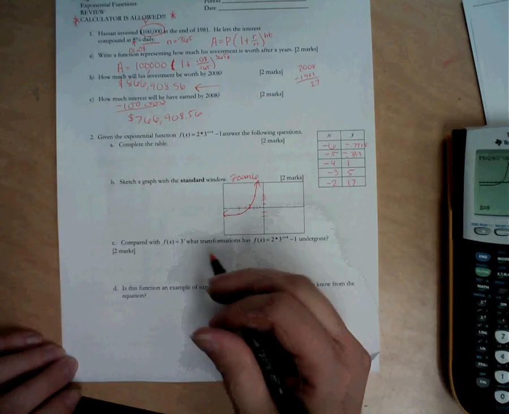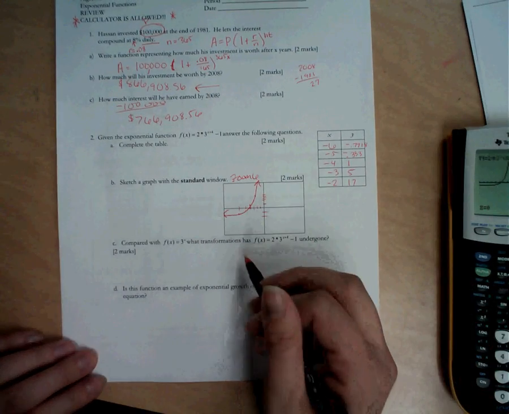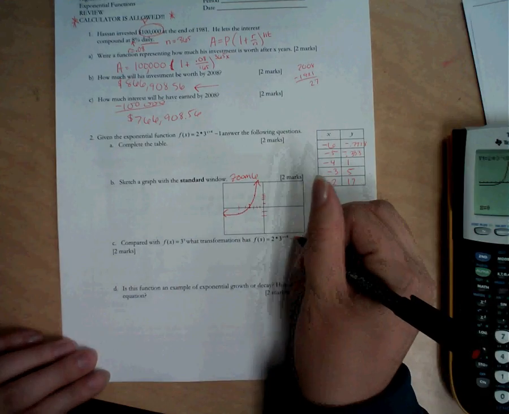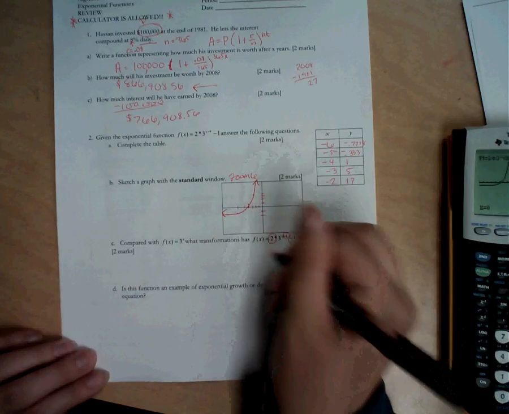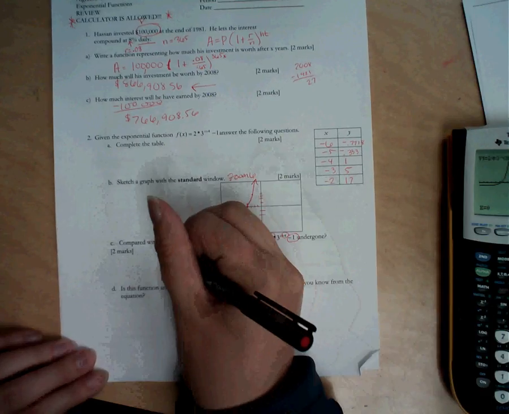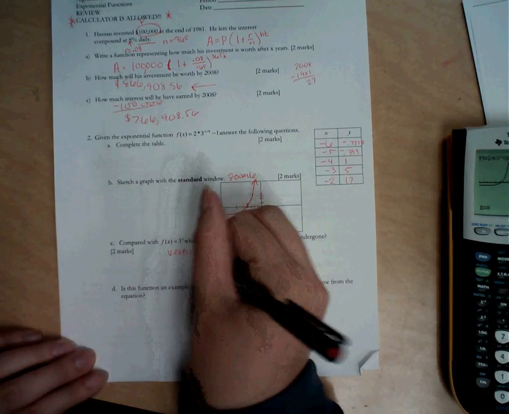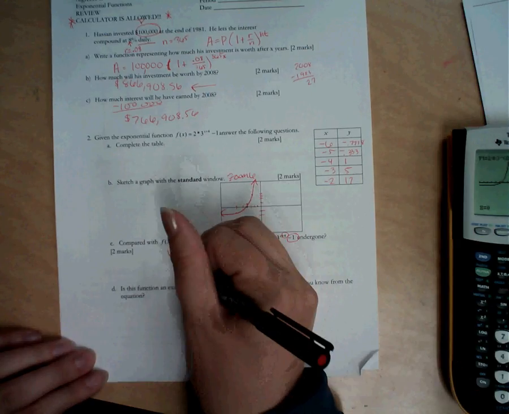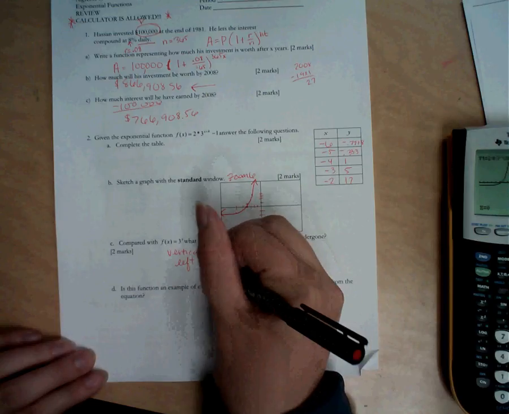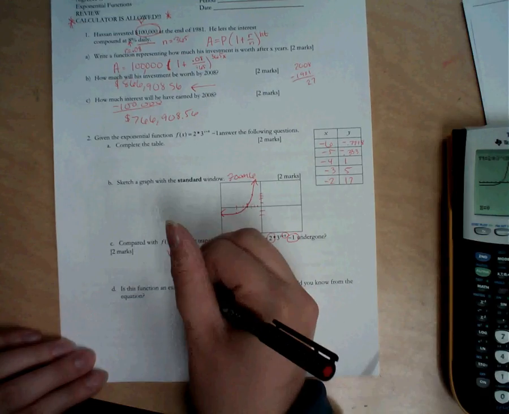Compared with the 3 to the x, what transformations have happened? All right, so you have 3 different transformations. You have this minus 1, this plus 4, and the 2. Multiplying by 2 is a vertical stretch of 2. Plus 4 will move it left 4, and the minus 1 would move it down 1.